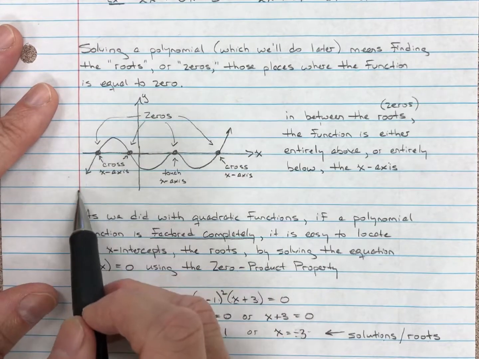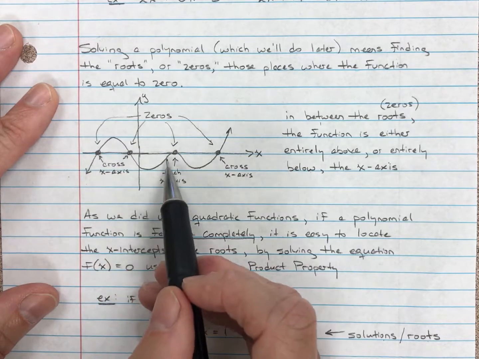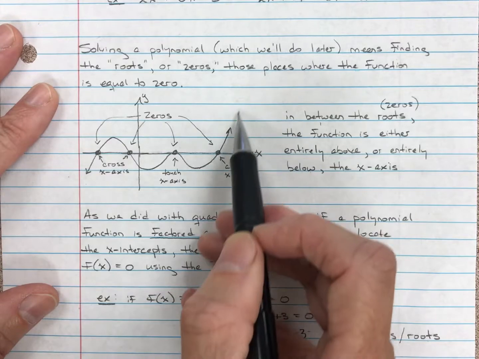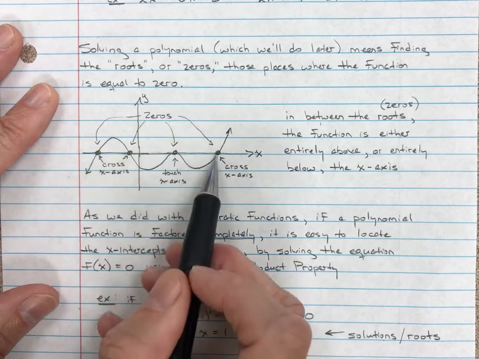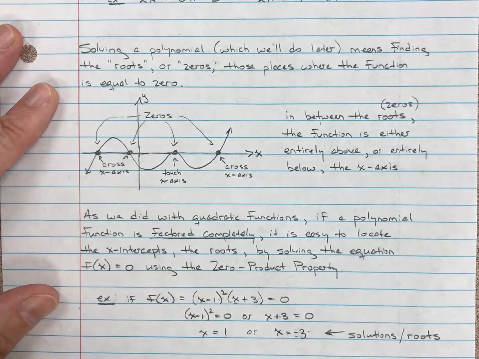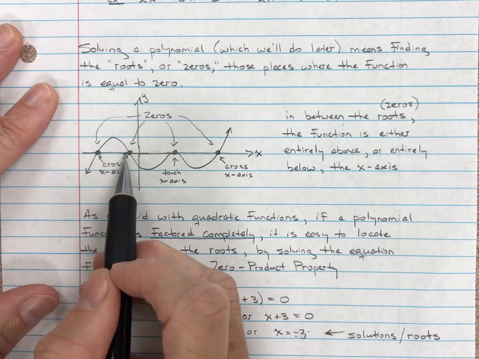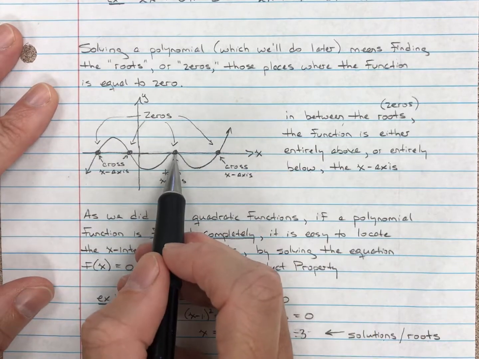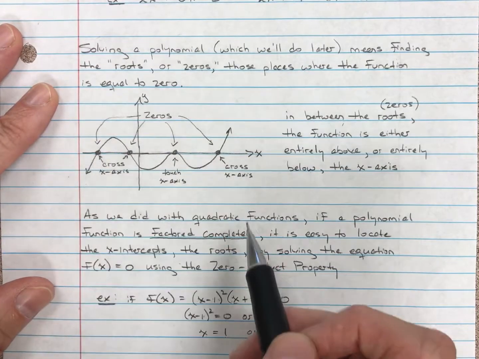So here's a polynomial. I just kind of drew a simple one. It goes up, comes down, goes up, touches, comes back down, and then goes up across and keeps going to positive infinity. Everywhere it crosses or touches is a zero or a root. In this case, we're crossing the x-axis. In this case, we're touching the x-axis. And so those are your roots or your zeros.